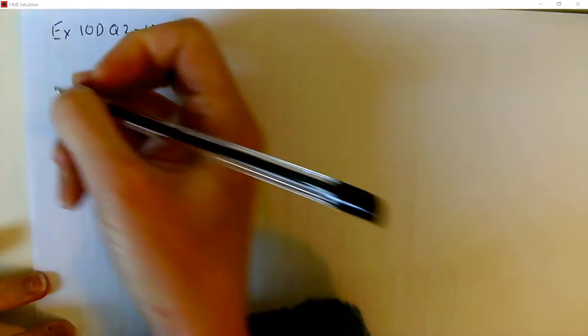Hi Year 12s, I'm going to go through the homework on exercise 10D, which is questions 2 to 13. Okay, so we start with question 2.